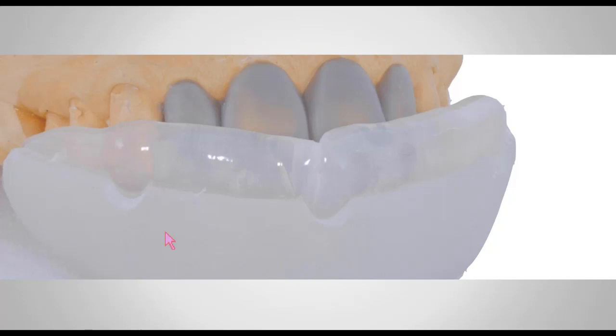I made an impression of my wax up. When you're doing that, you have to eyeball it and make sure that you're centered, so that you have approximately 2 millimeters thickness in the facial, 2 millimeters in the lingual, and 1 to 2 millimeters in the incisal edge. So you eyeball it, but you hold it in place, because this material flows and runs easily.